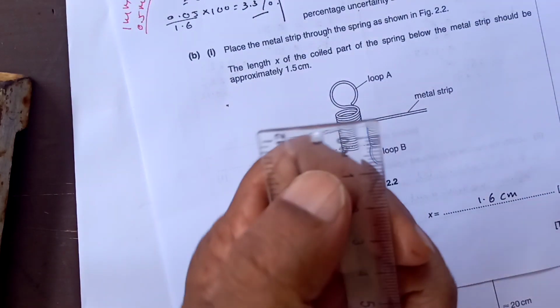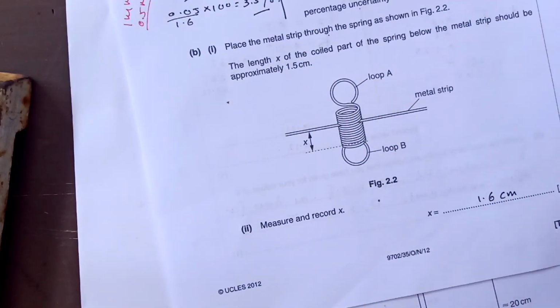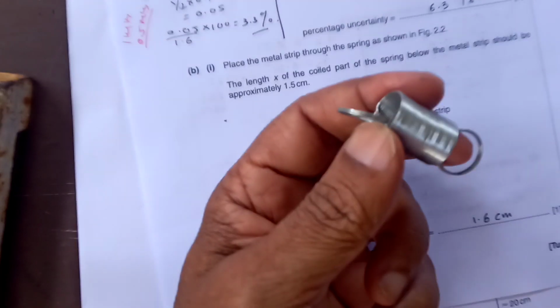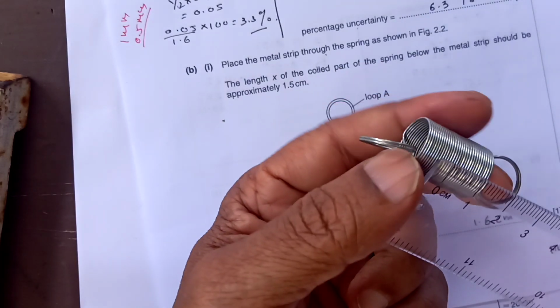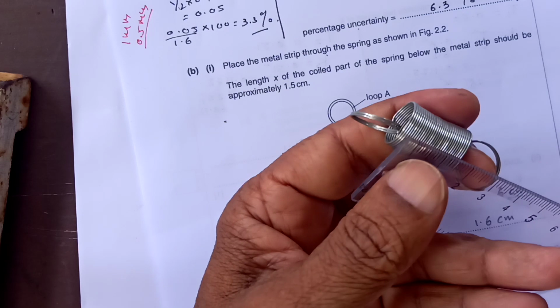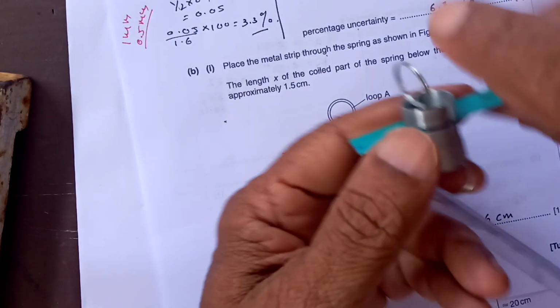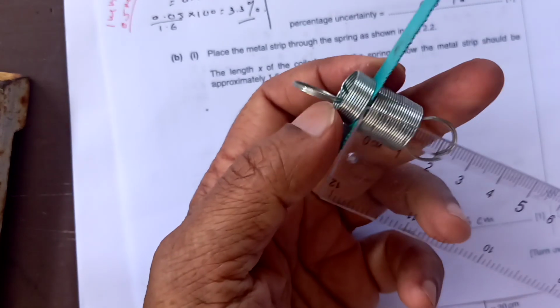Now you are told to put a piece of metal at this X about 1.5. So you take your ruler, you look for 1.5, then you put your 1.5 on the bottom.